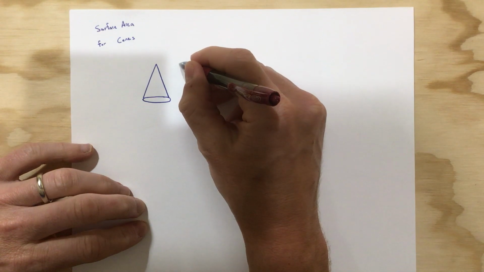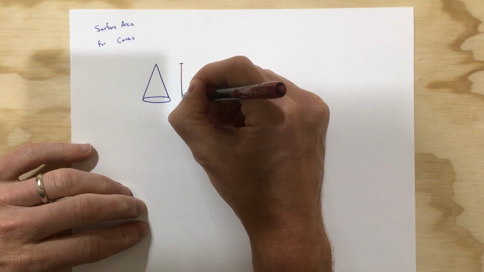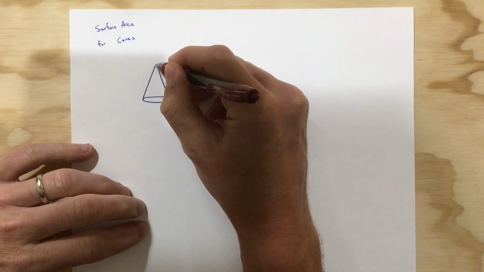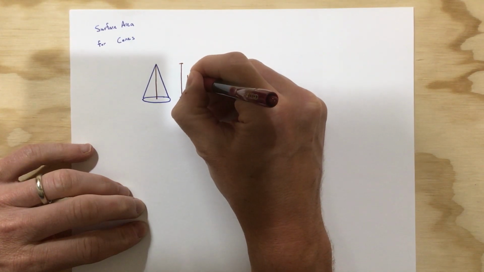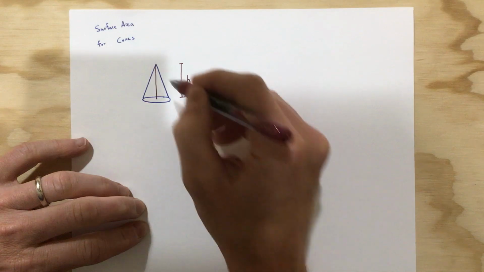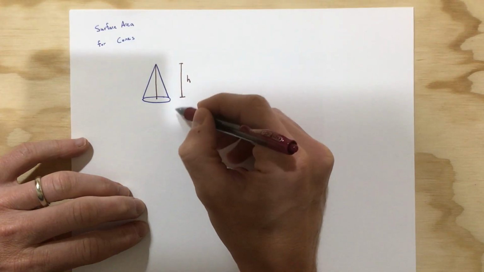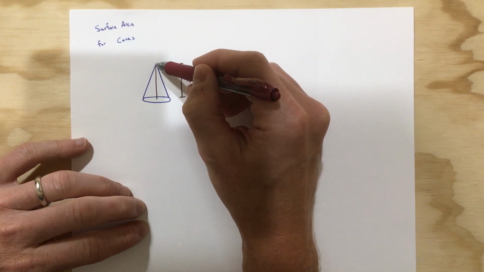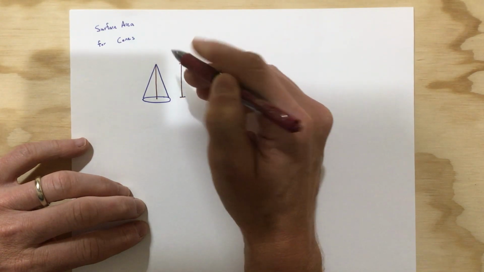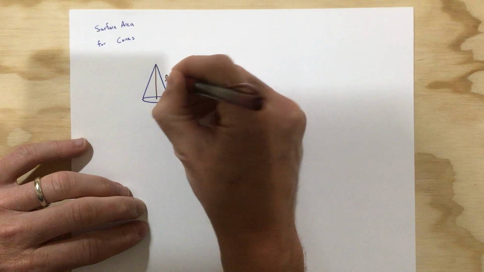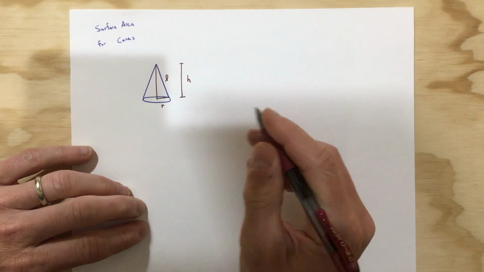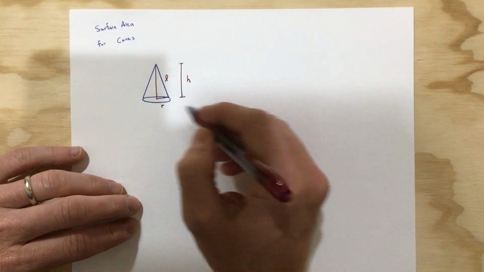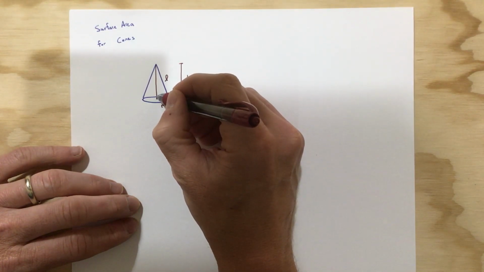The total vertical distance, so from there to there, which is like the distance from here perpendicular down, that's the height of the cone, which is an h. This slant distance, so like if you were up here and you slid all the way down to the edge, that's called the slant height. We call that little l. And then of course this is still the radius of the cone. It is a nice thing to notice that the height is perpendicular to that base.